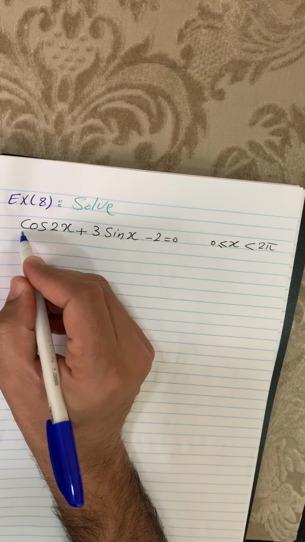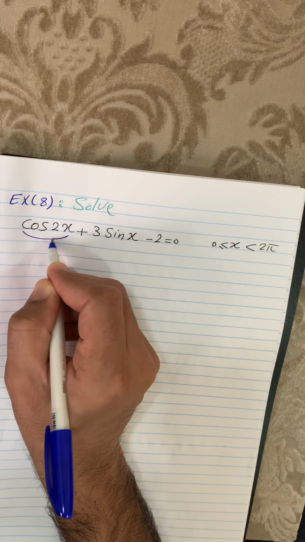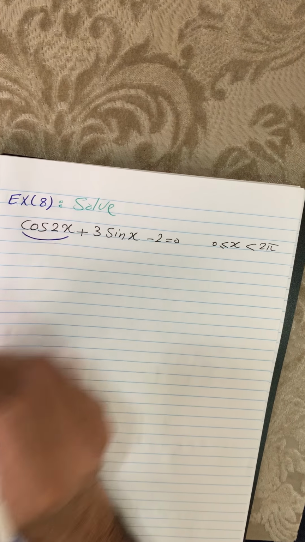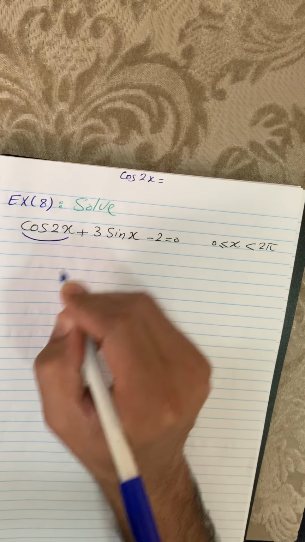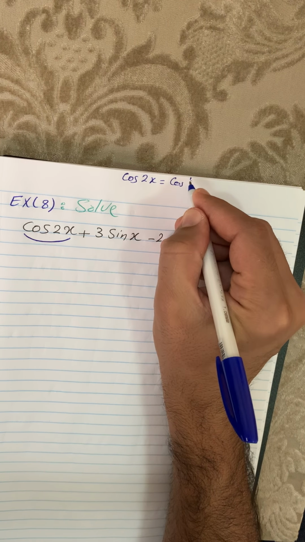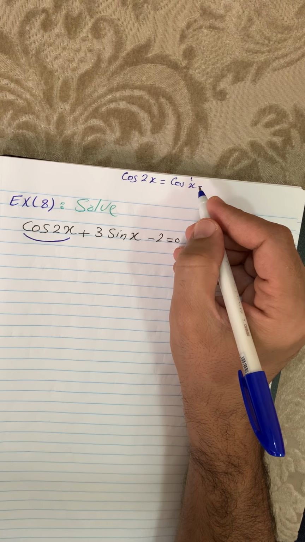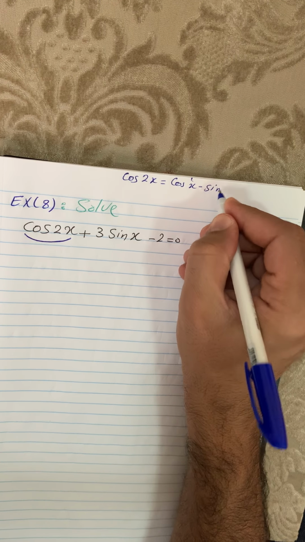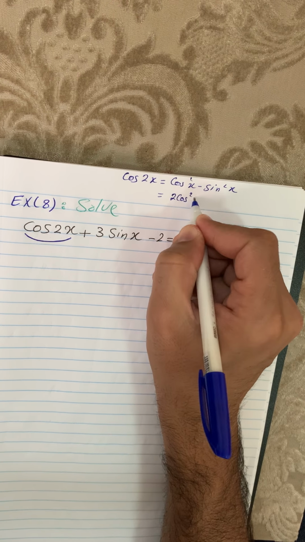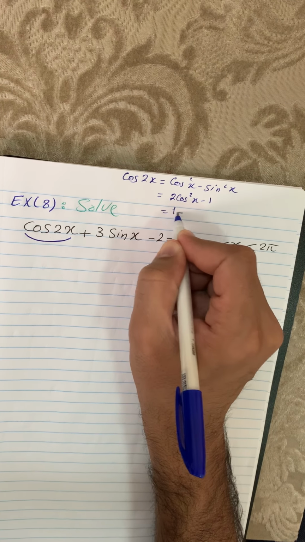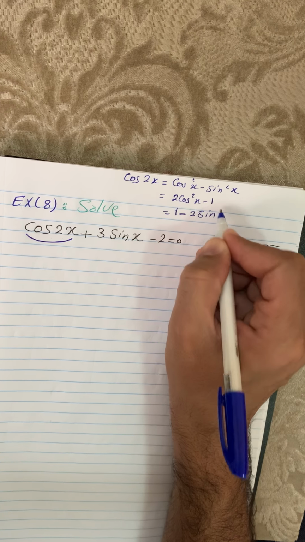We have formulas for cosine 2x. Mainly we have 3 formulas for cosine 2x. If you can remember, cosine 2x equals cosine square x minus sine square x. The second one, 2 cosine square x minus 1. The third one, 1 minus 2 sine square x.